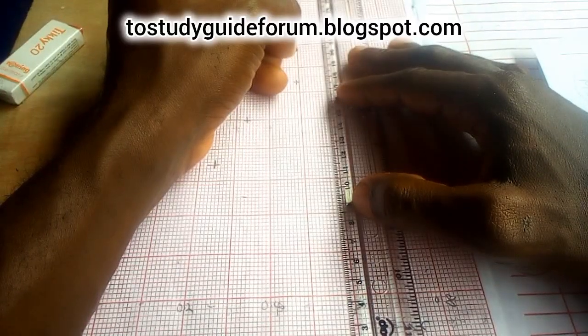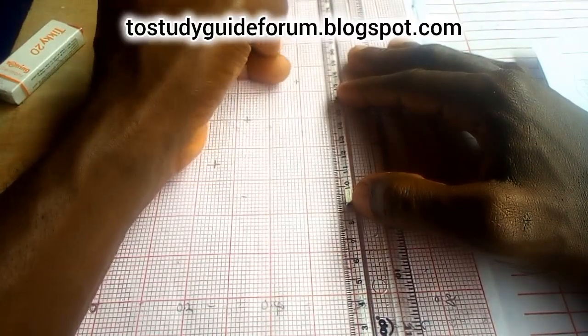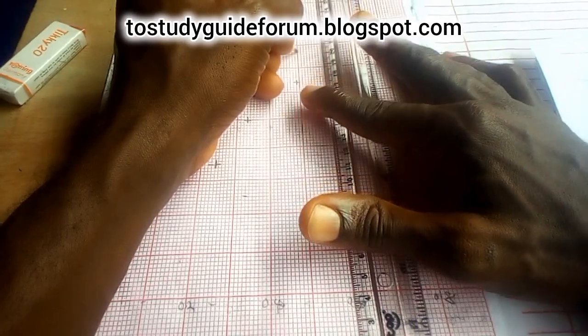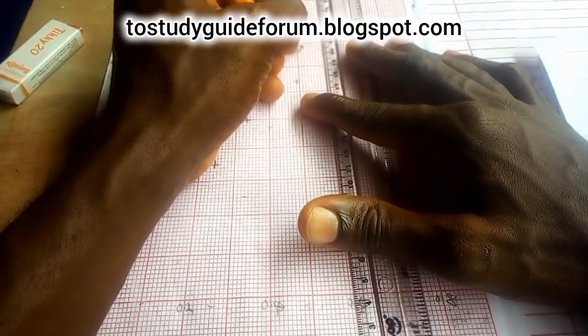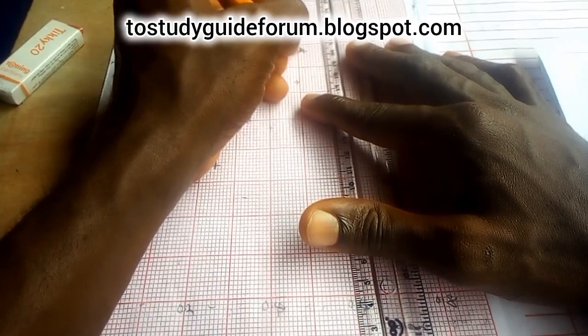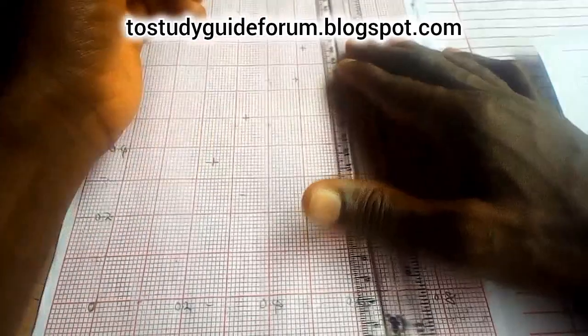Then the other one is 0.52. Since here is our 7, we have 0.5 already. Count 1, 2. I will place it there. Here now. So this is the next one.